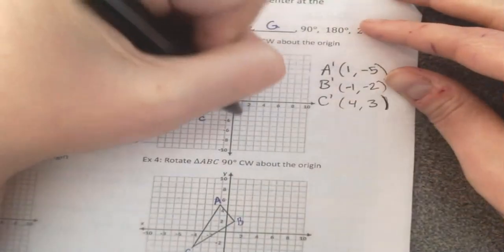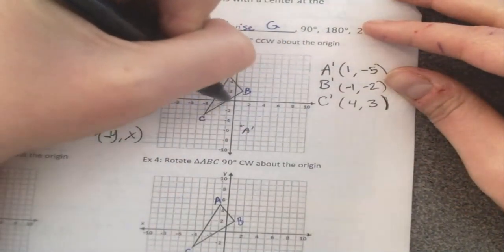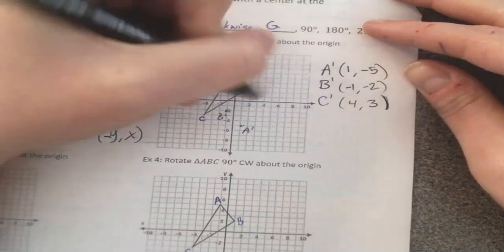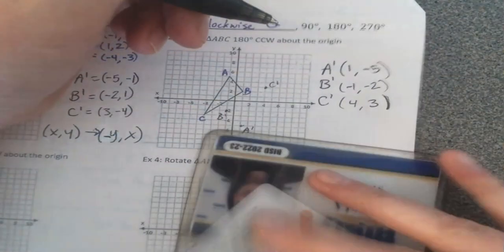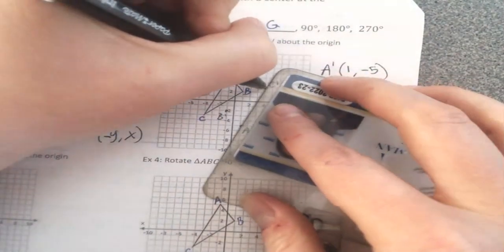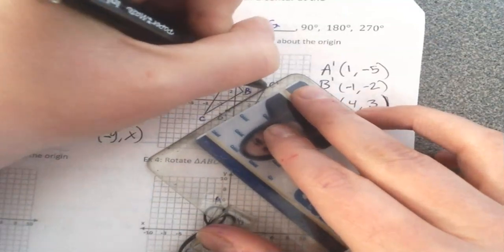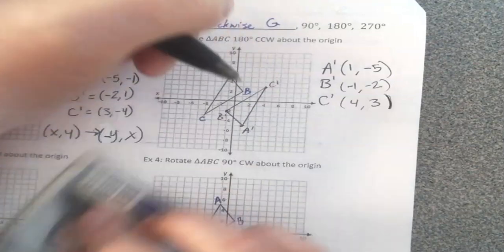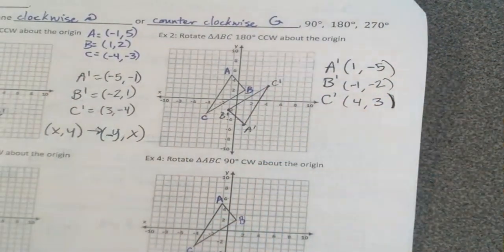So we can plot the points. 1, -5 is A prime. B prime is -1, -2. And C is 4, 3, C prime. And then you can connect. All right, there we go.